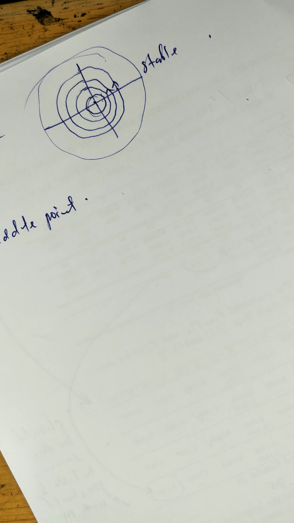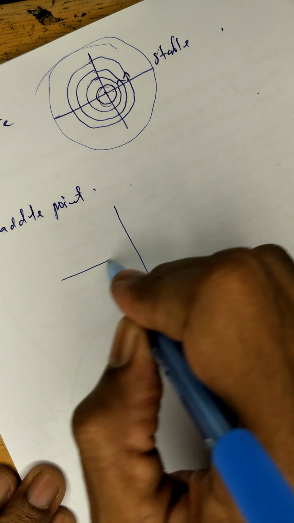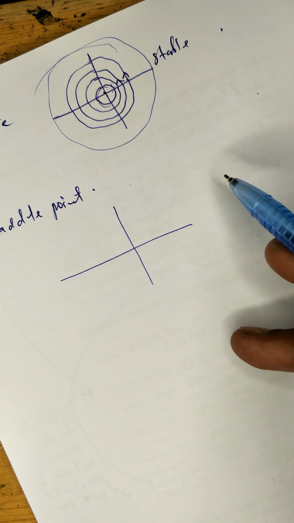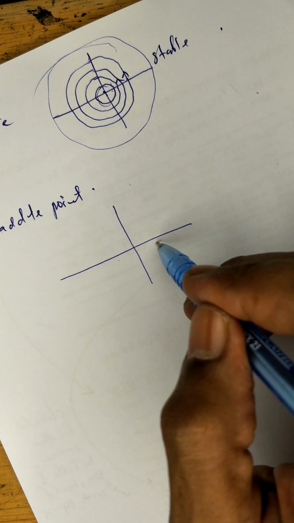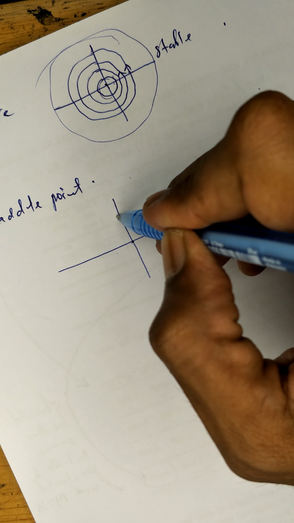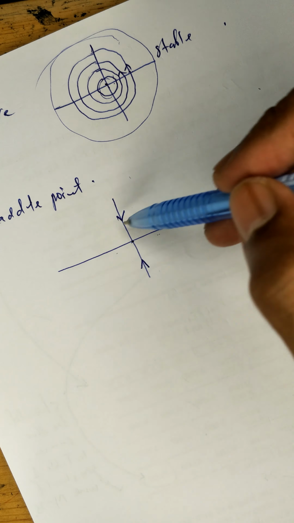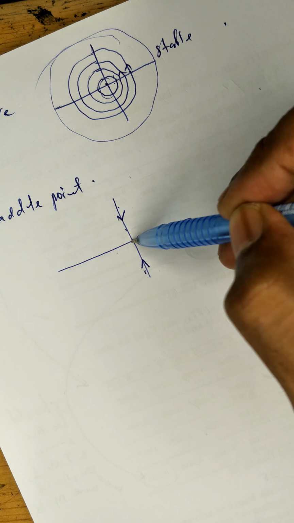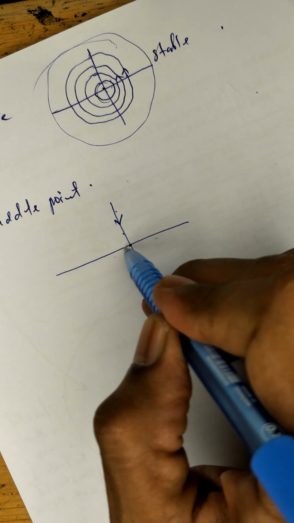If you have two trajectories approaching the critical point 0, 0 here, one trajectory approaching from one side and another from the other side, with the two trajectories approaching the critical point, and the others going away from that.